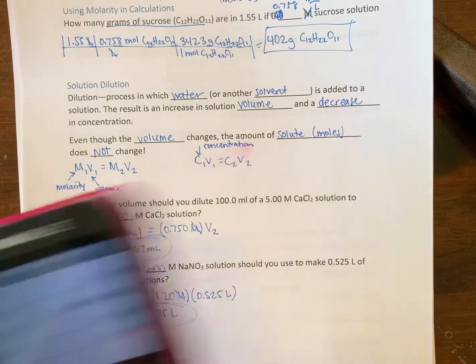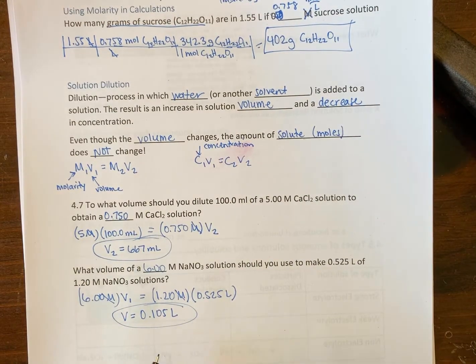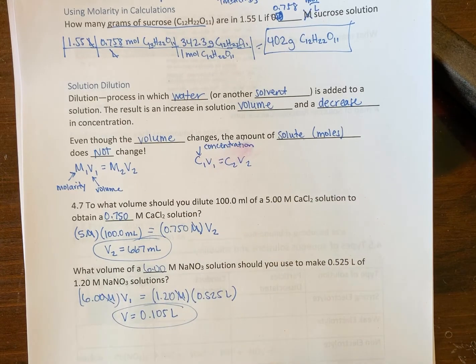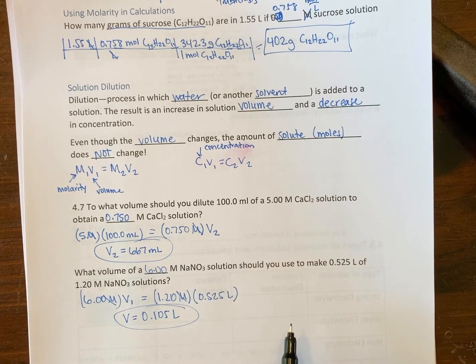So dilutions are very easy to do, but remember the circumstances where you can do dilutions. It's only when you're adding water. If you're trying to transition between substances, you can't do it. More concentrated, small volume goes on the left. Less concentrated, higher volume goes on the right.